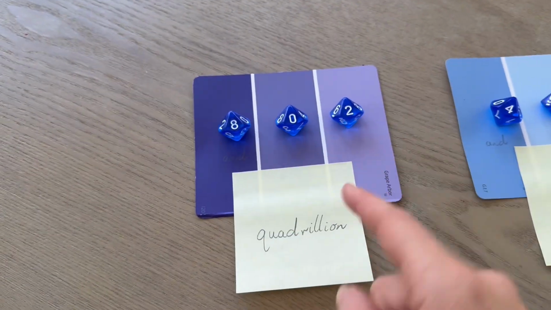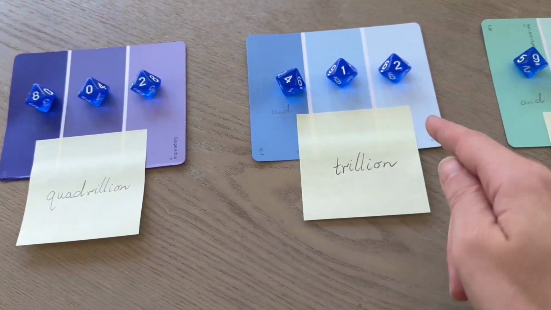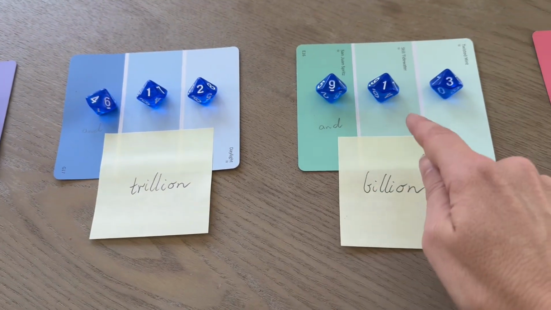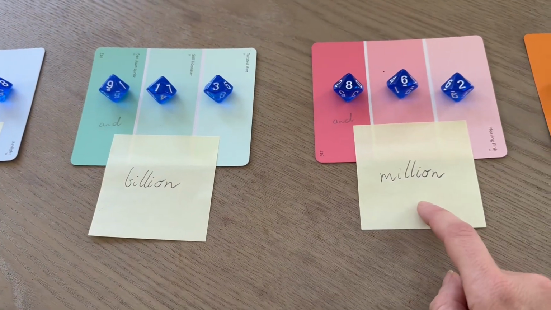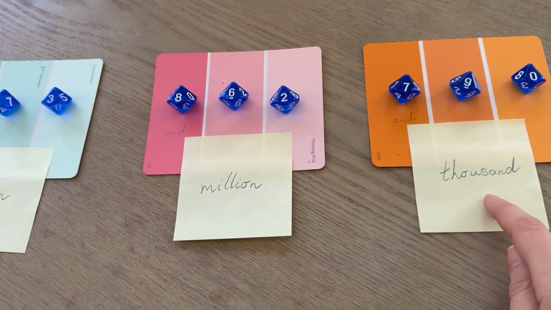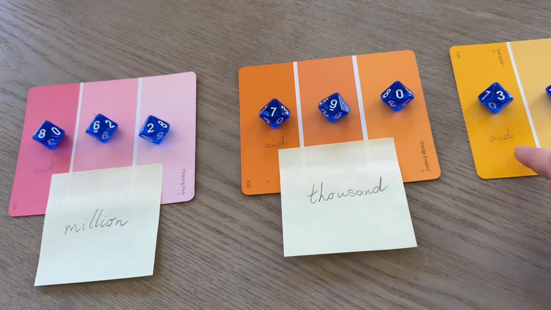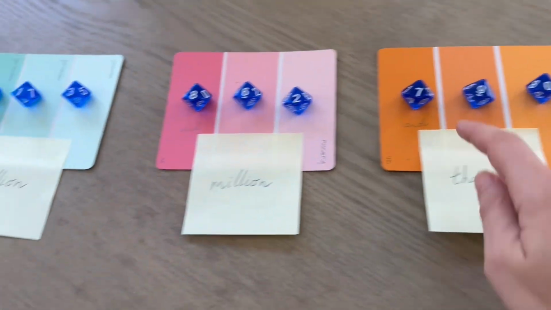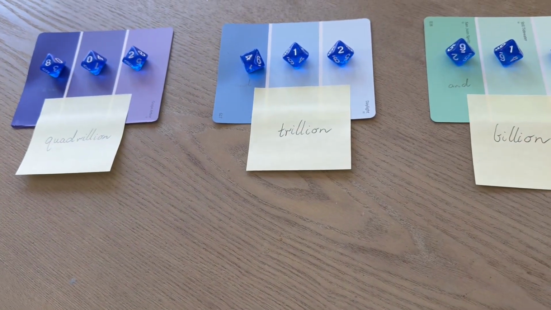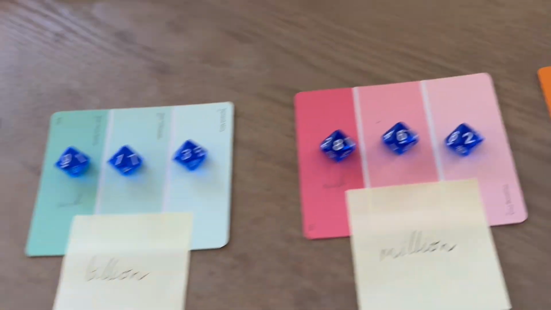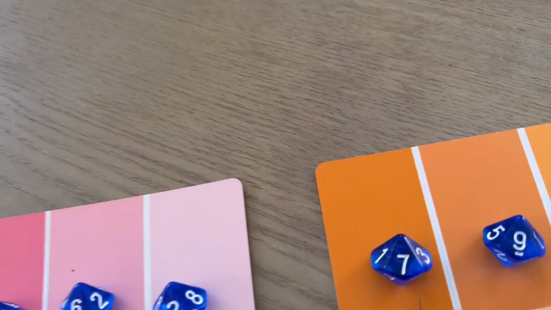So 802 quadrillion, 412 trillion, 913 billion, 862 million, 790,000, 385. I've just written that "and" there under the hundreds place to emphasize that we have to say the "and" in English. We generally do in Australia, at least.